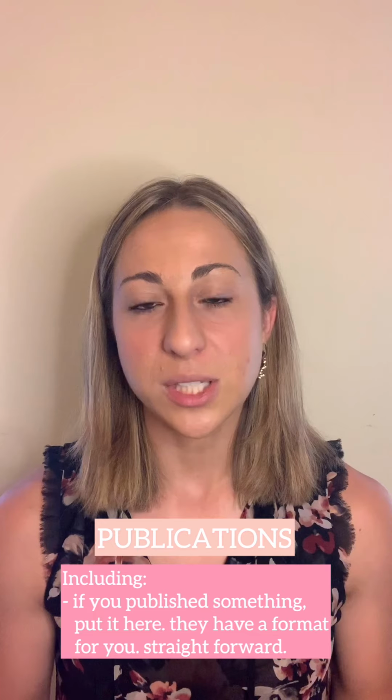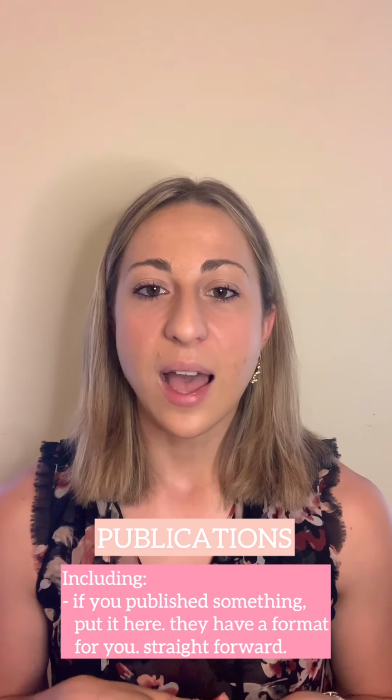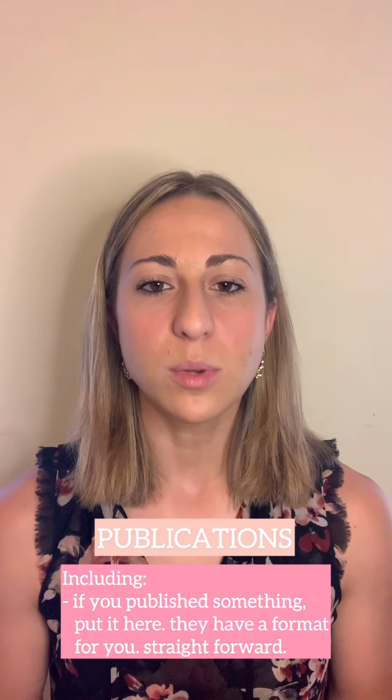The next section is going to be publications. They have a format that you can use to put in your publication. So I had a case report, so the format may be a little bit different than if you had a poster published, or if you had a longitudinal study or something published, the formats might vary a little bit. So this is something I would recommend looking up online.